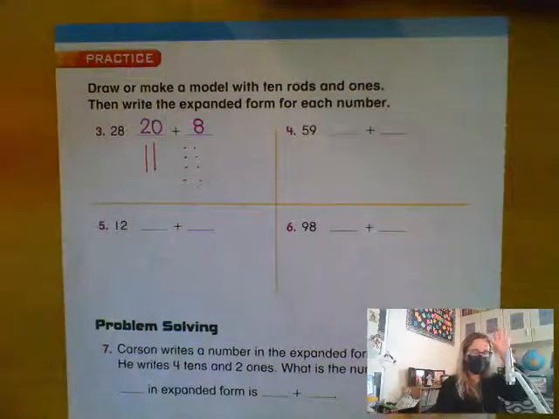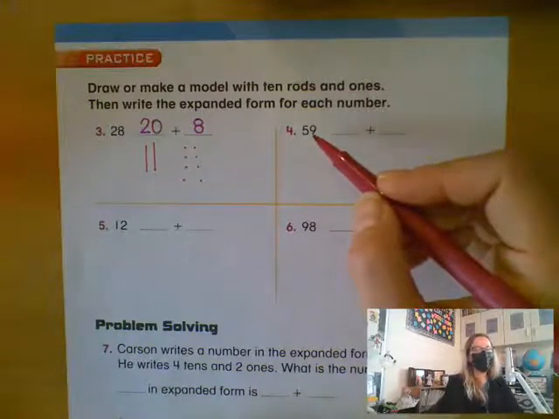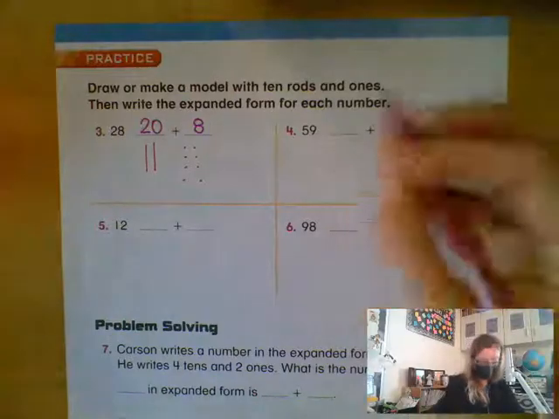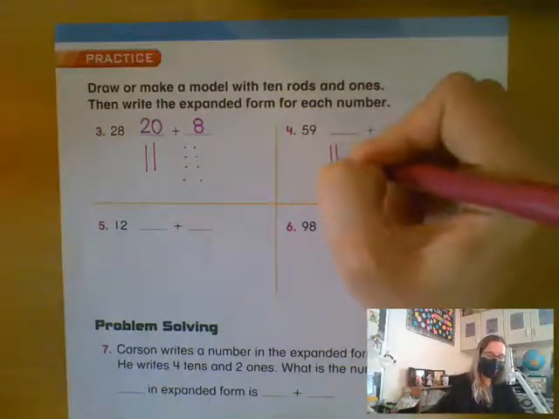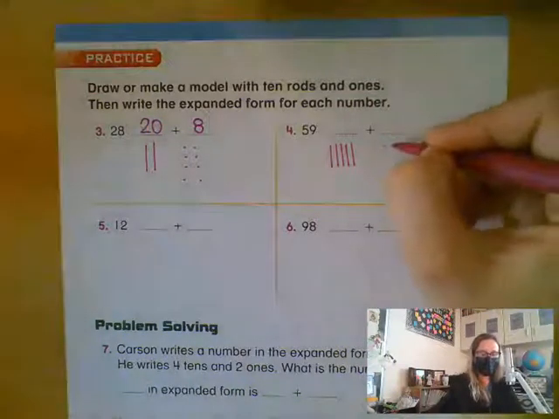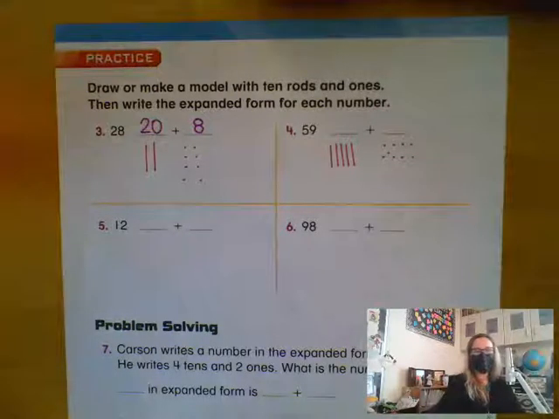Blake, let's take a look at number 4. What's the number? 59. How many tens and how many ones? 5 tens and 9 ones. So here's 1, 2, 3, 4, 5 tens. Go ahead and draw those in. And then 9 ones. 1, 2, 3, 4, 5, 6, 7, 8, 9 ones.